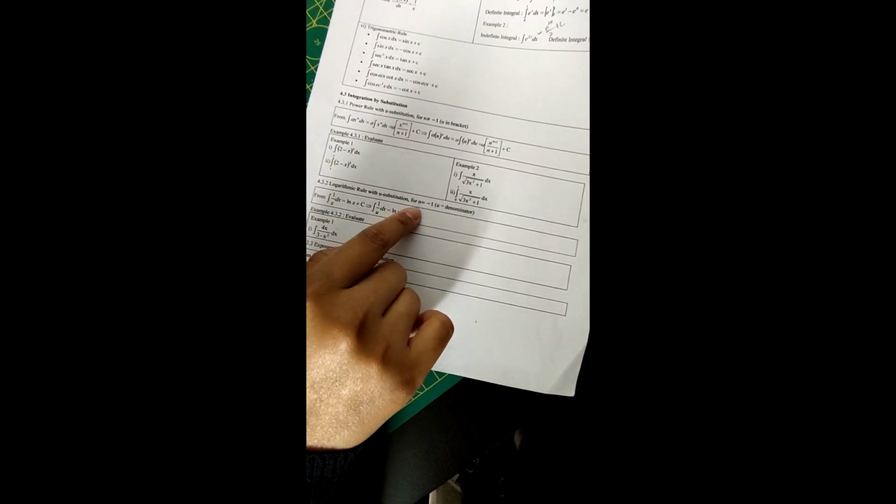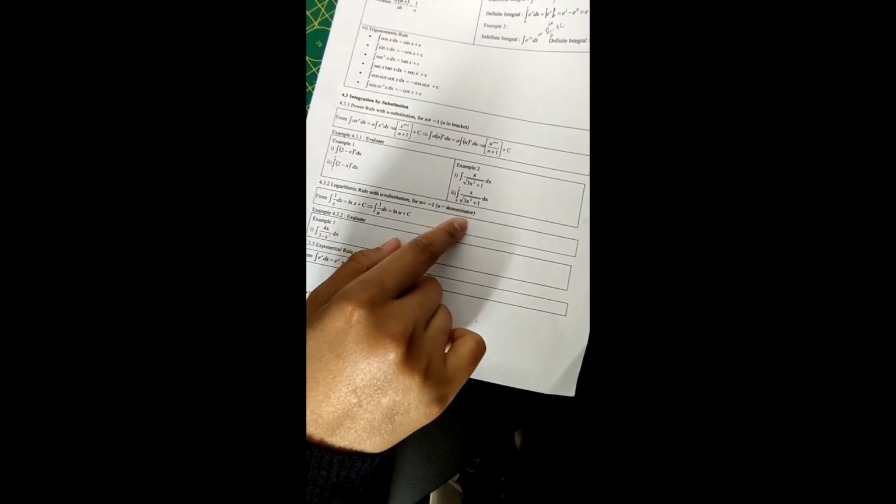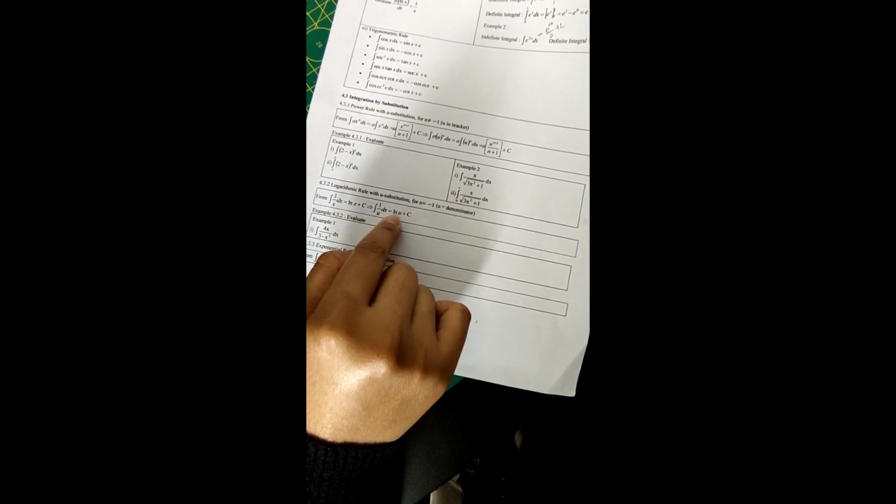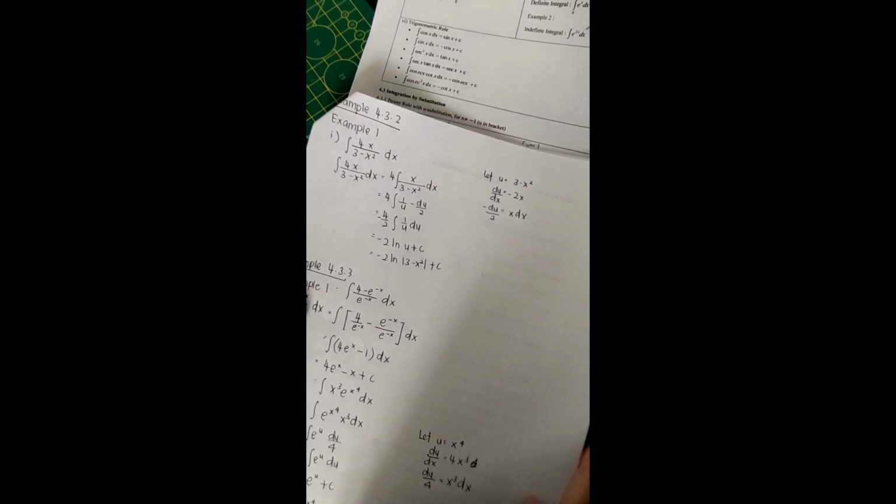Okay. So 4.3.2 logarithmic rule with u substitution for n equal to -1, which is u equal to denominator. So from integration 1 over x dx equal to ln x plus c. So kalau integrate 1 over u du, awak akan dapat ln u plus c. So kita tengok example 4.3.2. So evaluate integration of 4x over 3 minus x square dx. So apa yang saya buat, okay, so saya let u dengan yang denominator lah. Okay, so let u is equal to 3 minus x square.